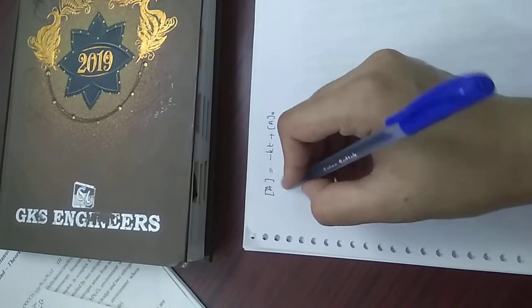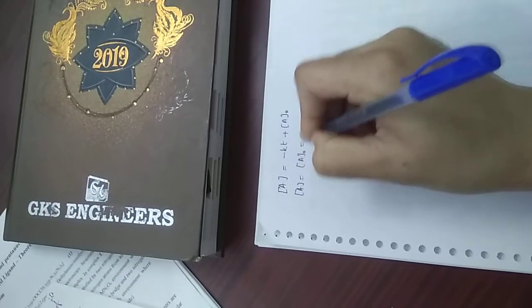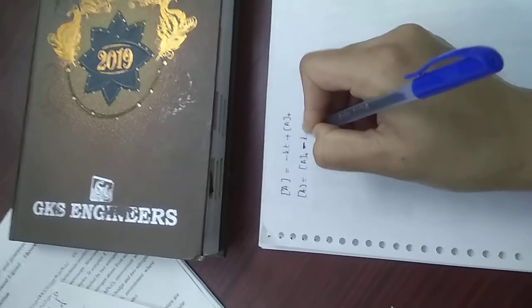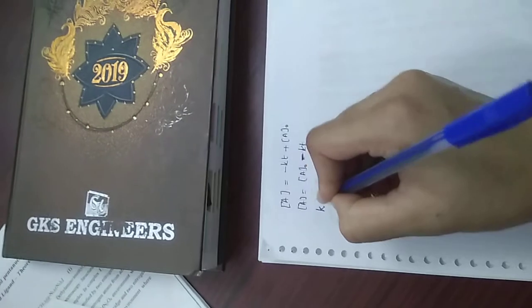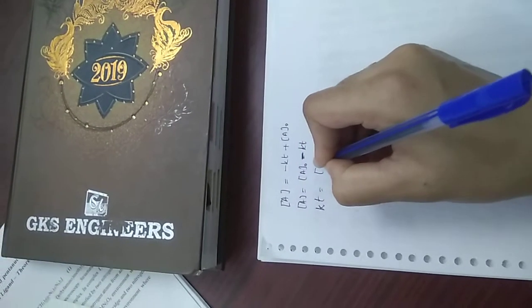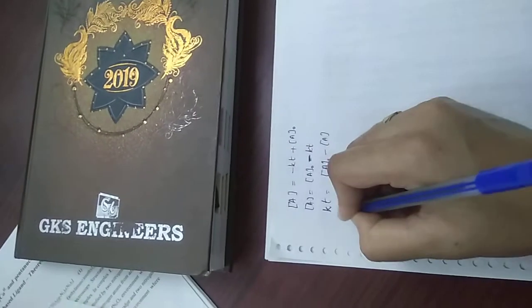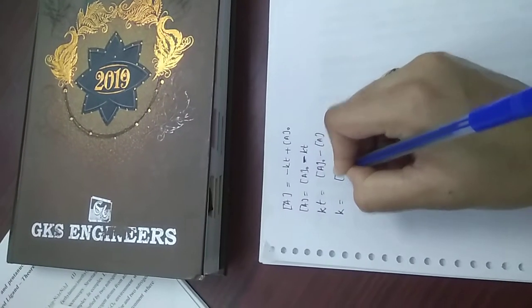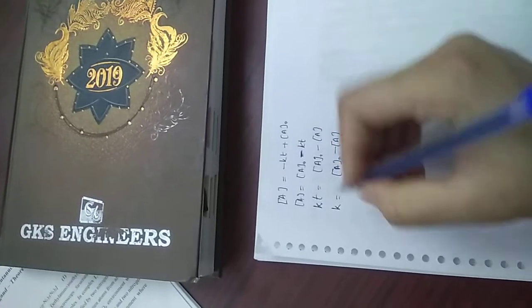I can also rewrite this equation as concentration of A equals A naught minus Kt. And if I have to write the value of K, I can write it like this: K is equal to A naught minus A divided by t.